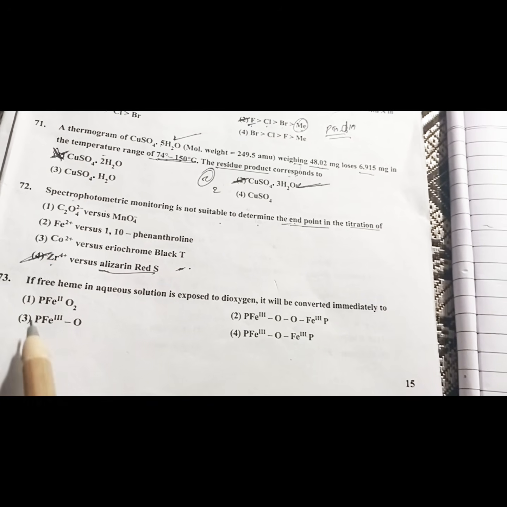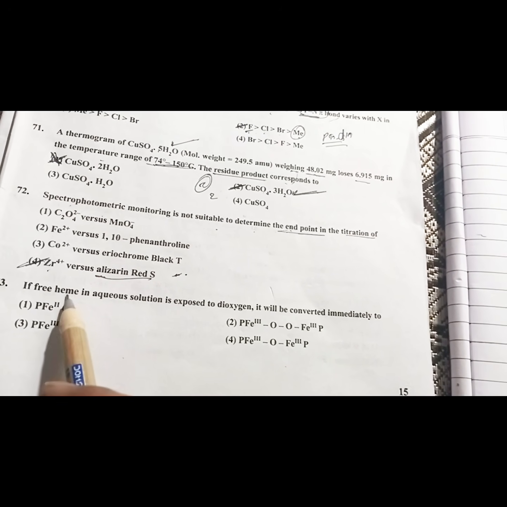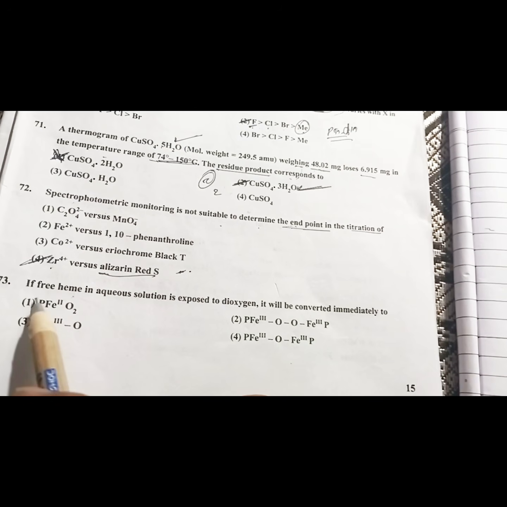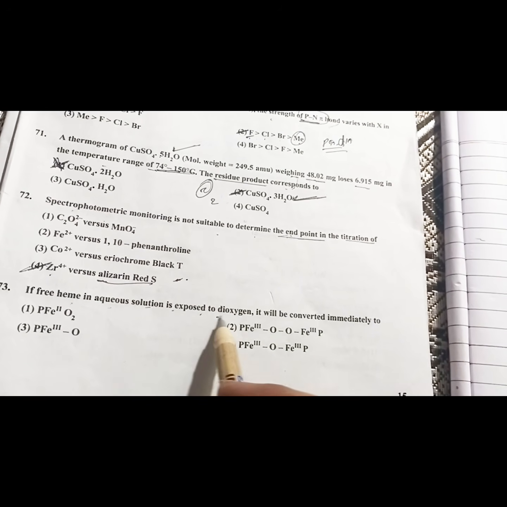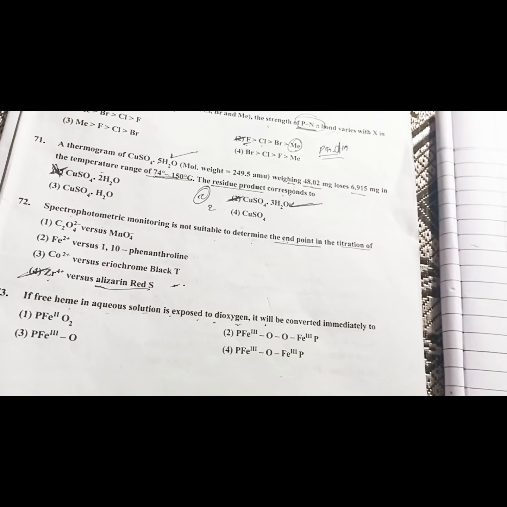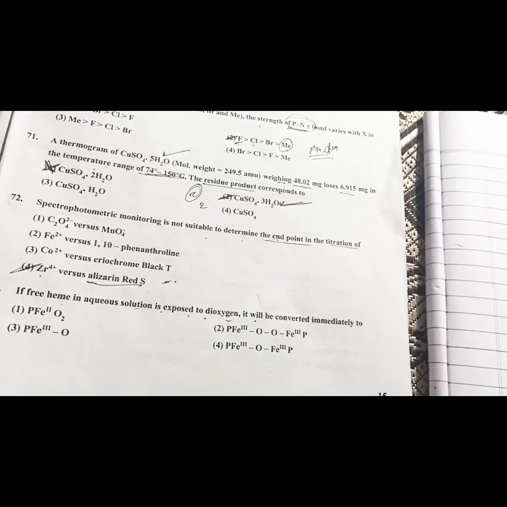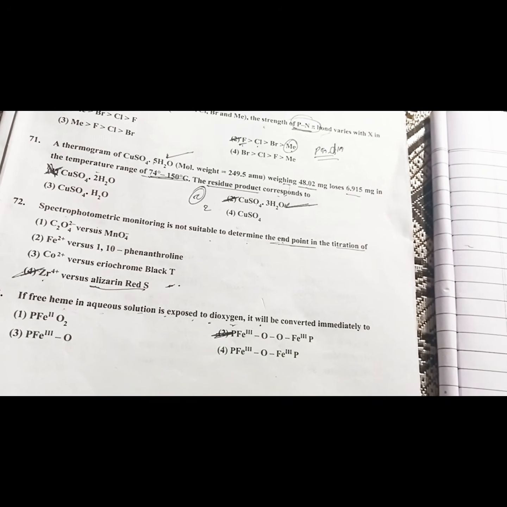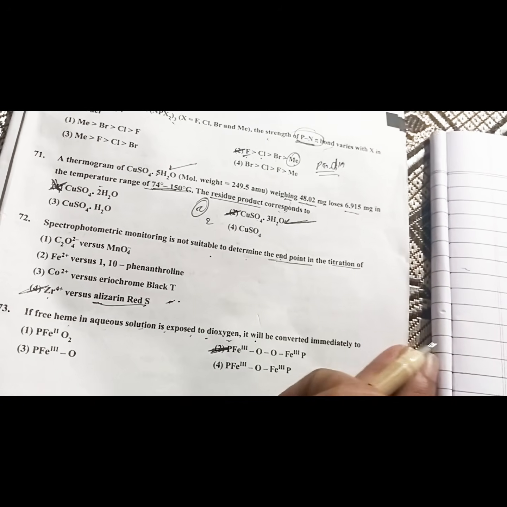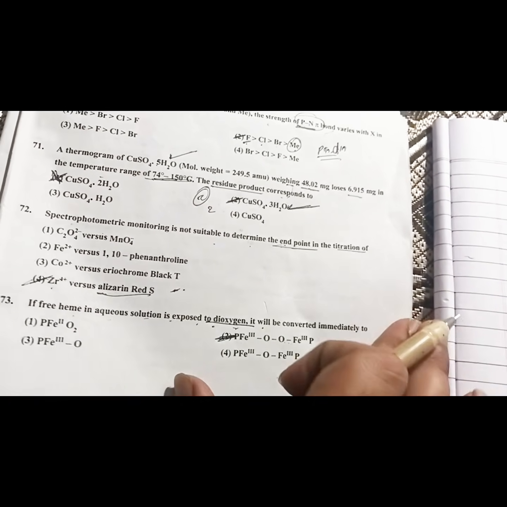In the 73rd, if free heme, here Fe, is in an aqueous solution and is exposed to dioxygen, it will immediately convert to that of the oxidant. Hence the 2 will be the correct answer, since dioxygen will be there.